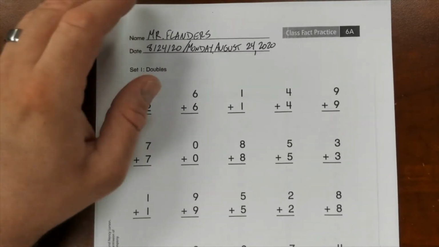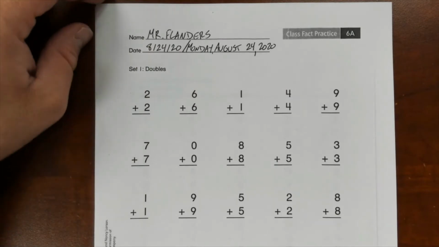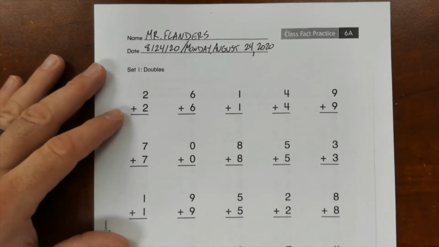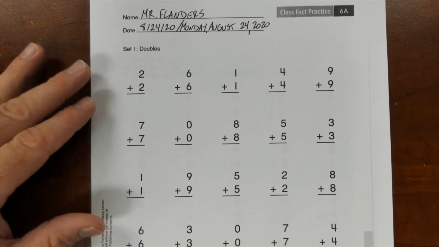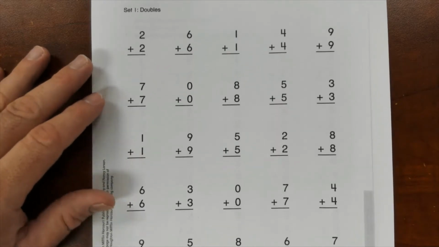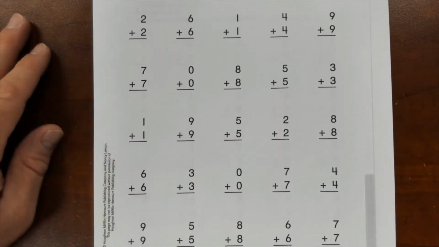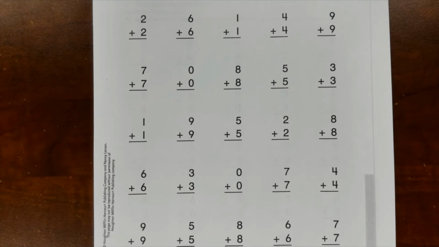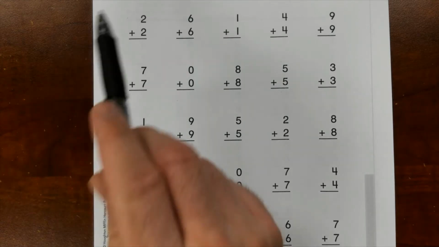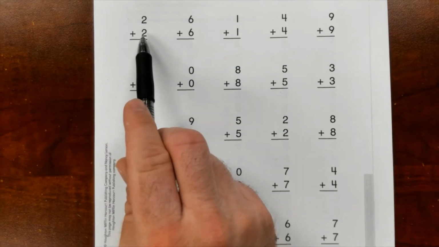Alright? So we're going to try to keep that up with our packets here in the classroom with our recorded lessons. Alright, we're going to move on though. We're going to move up here to our first math problem. It is the most famous math problem ever. And that problem is 2 plus 2.